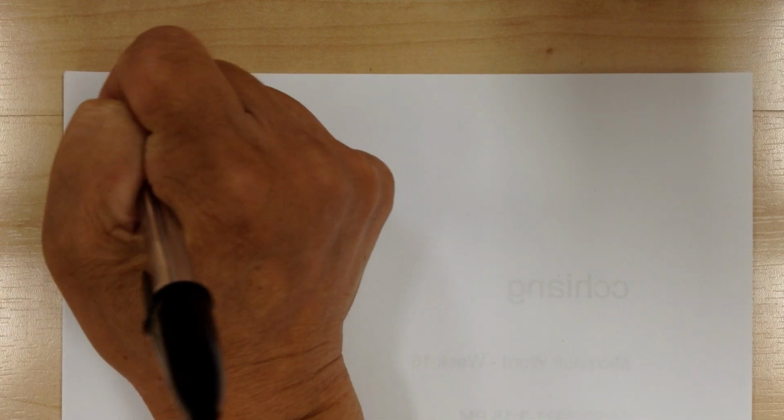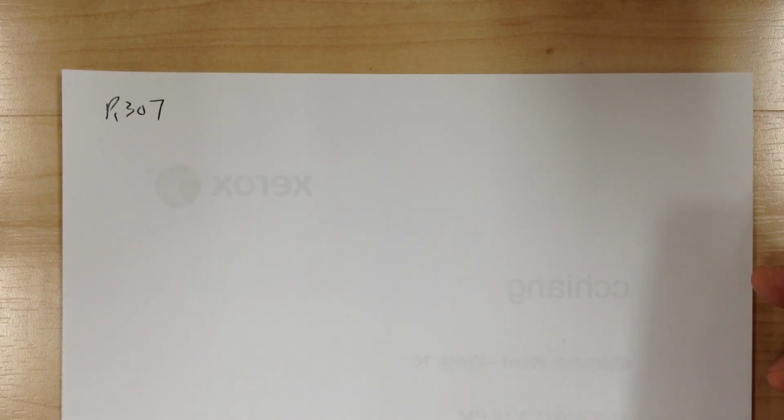Let's go to page 307. The objective of this lesson is to solve quadratic equations by completing the square. So let's go to example 1.